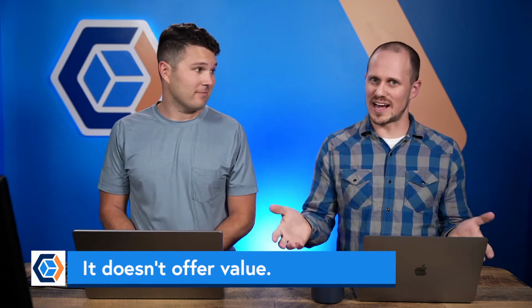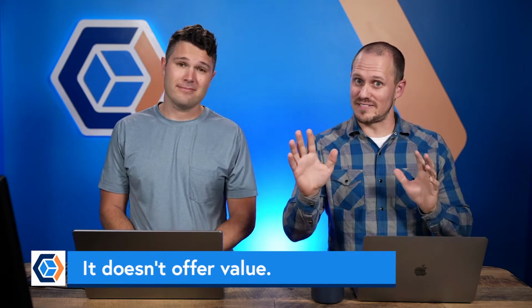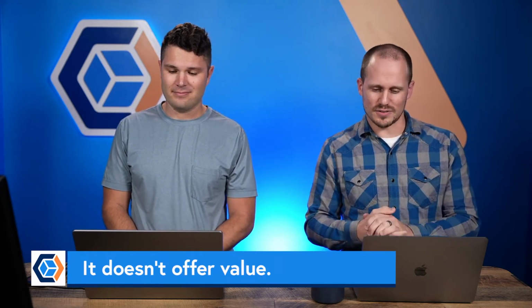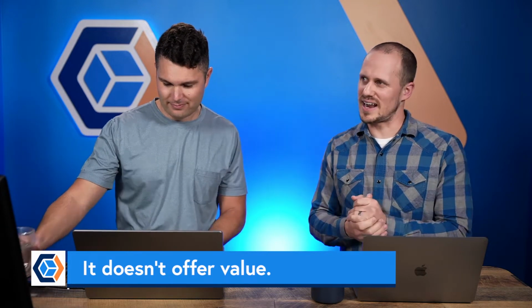That's true. All right, so the third reason people don't visit your church website is that it doesn't offer value. I'll talk a little bit more about what I mean by value later, but for the most part, most church websites might have their service time and location.